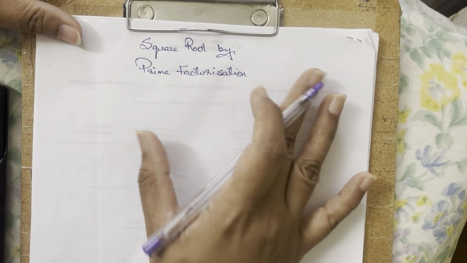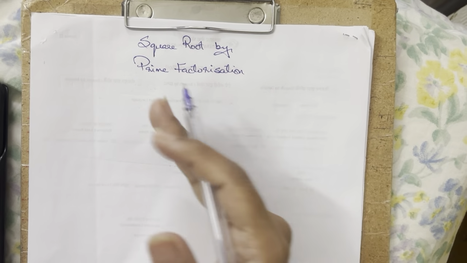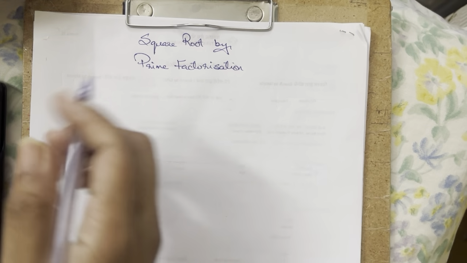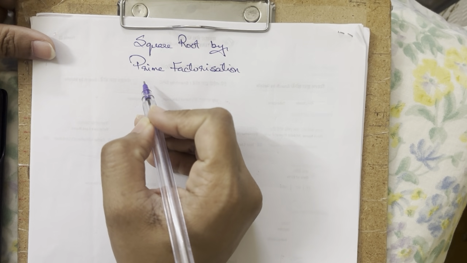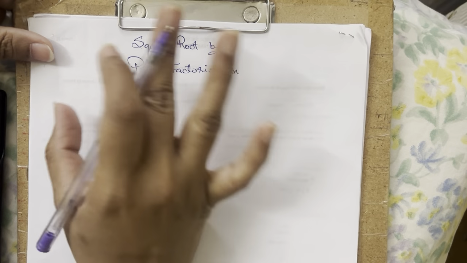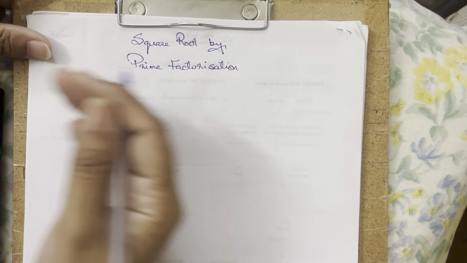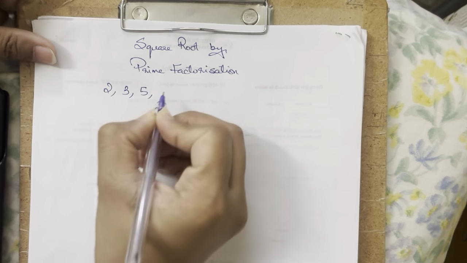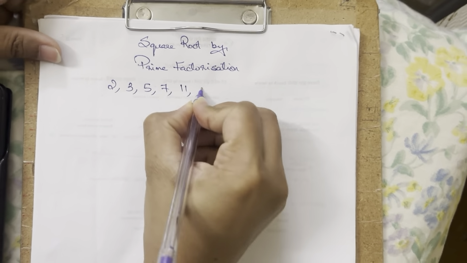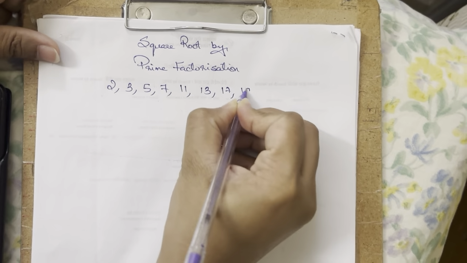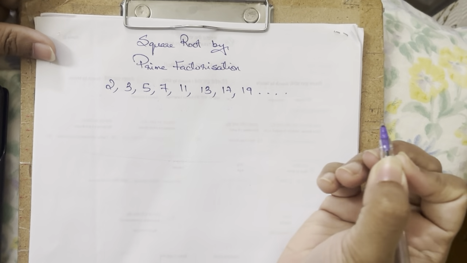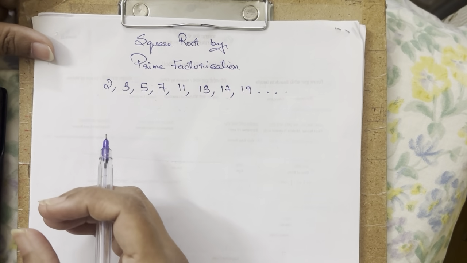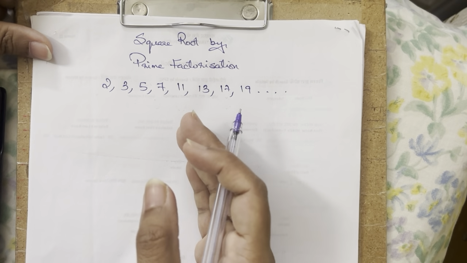Okay, now let's understand the method by which we find the square roots. The method that we are using is the prime factorization method, that is, we use the prime numbers. And what are the prime numbers that we have? 2, 3, 5, 7, 11, 13, 17, 19, and so on are the prime numbers. So when you find the factors of a number, you will be using the prime numbers.